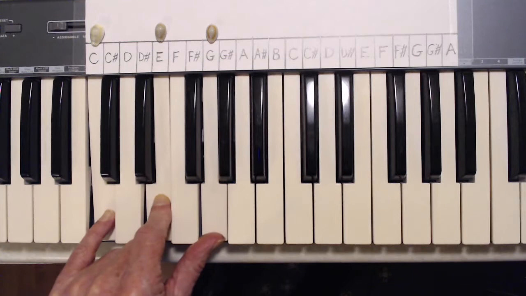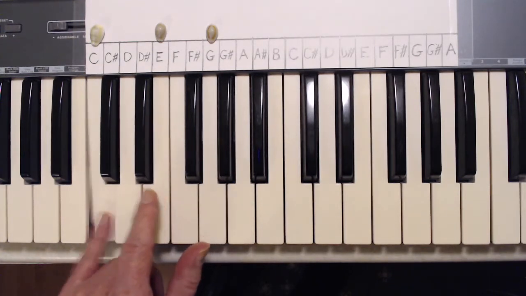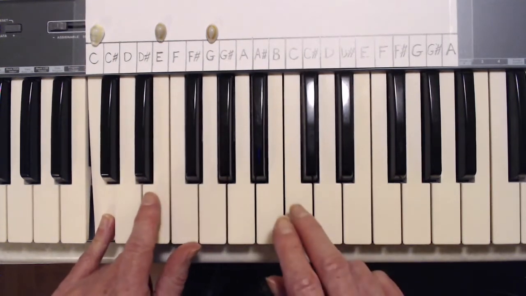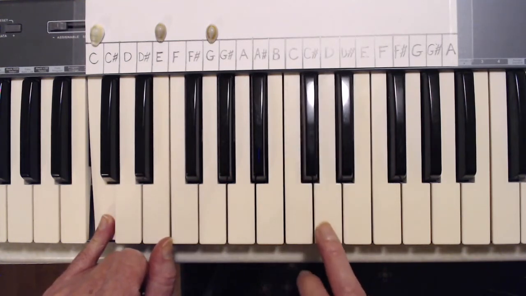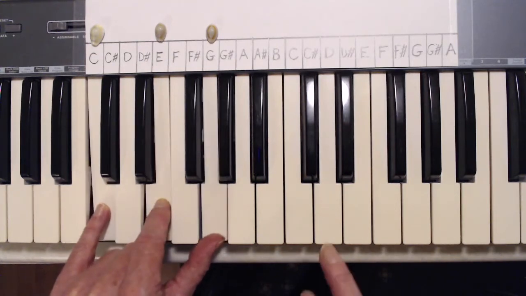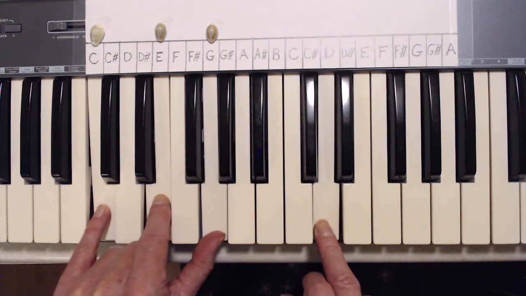Now we're going to add the ninth note. So where's the ninth note? Well, there's number 1, and then we go 2, 3, 4, 5, all the way up to 8, which is our octave. So our 9 is going to be the D. So we play our C major triad and add the ninth. C major, add 9.